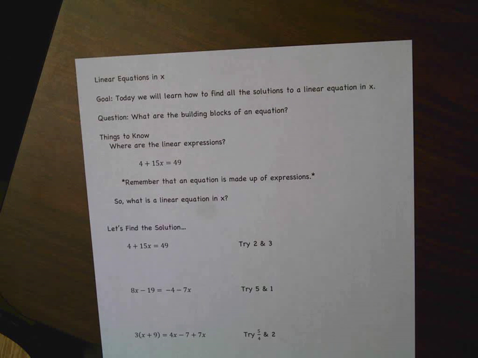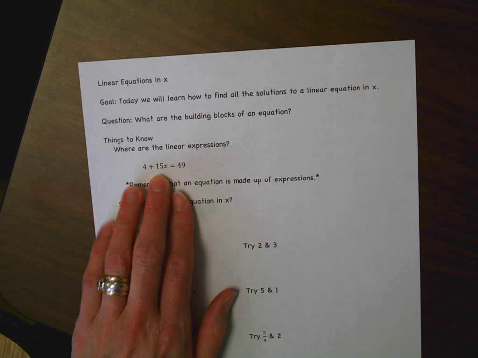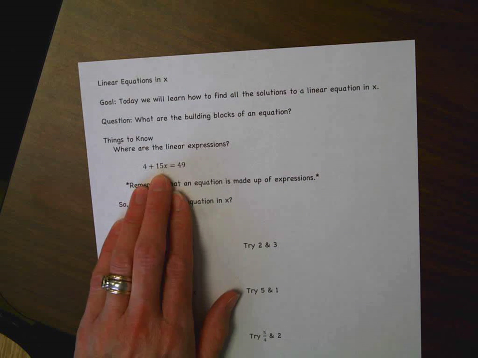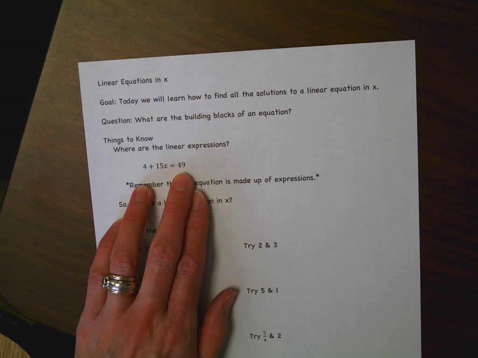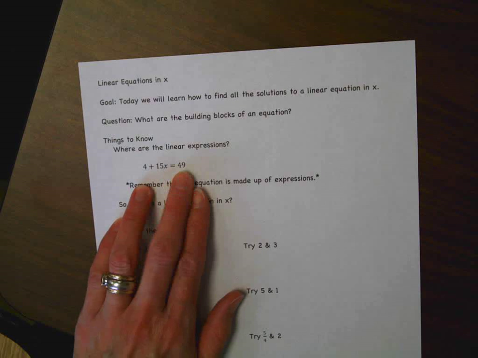And that's why we asked you what are the building blocks of an equation, is because if you look at it or think about it logically, you can determine what the x value would be in order to get that answer. So if we look at this one, we know that 4 plus 15 times something gives us 49. And we know our math facts, and we know that 15 times 3 is 45. So that's getting us closer to here.